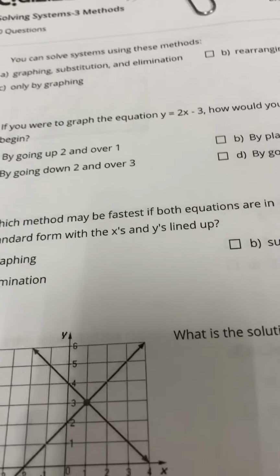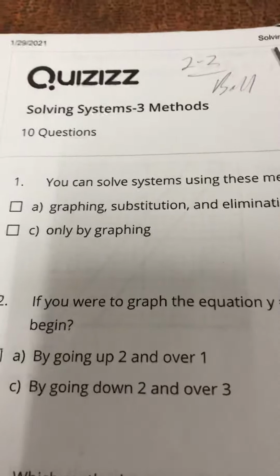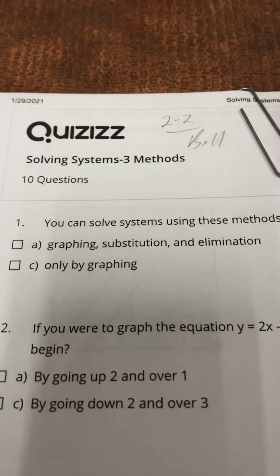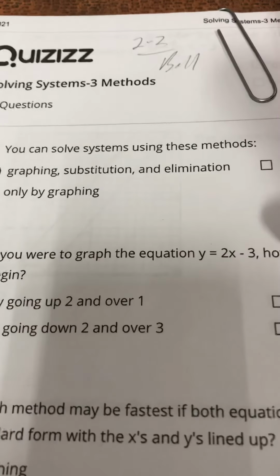Hello, Algebra 2 students. For Miss Bell, I'm looking at her quiz today over solving systems and the three methods of solving systems. And I would tell you what those three methods are, but they're in number one, so I'm just going to provide the accommodations here for you.